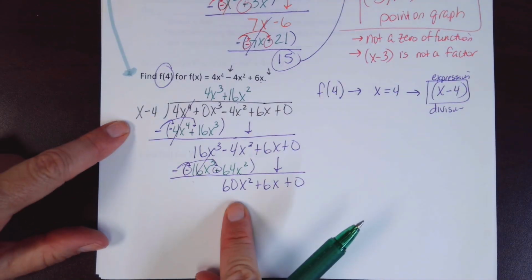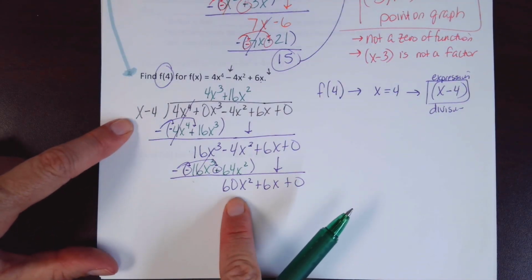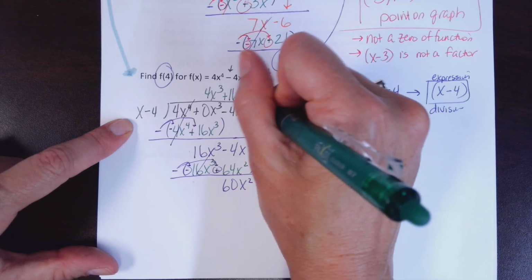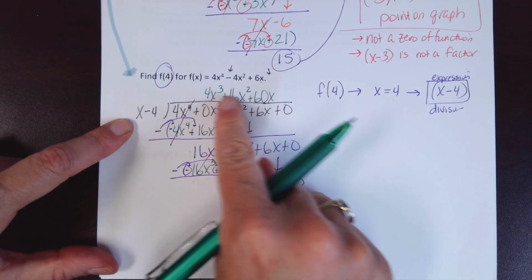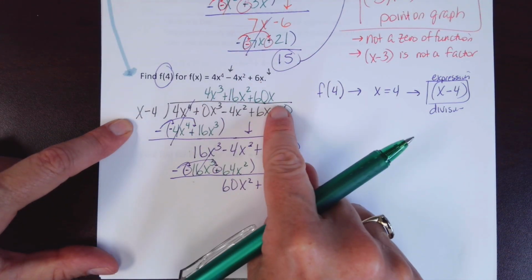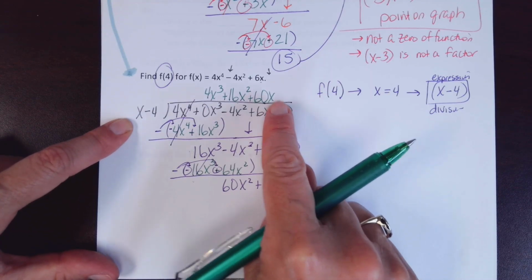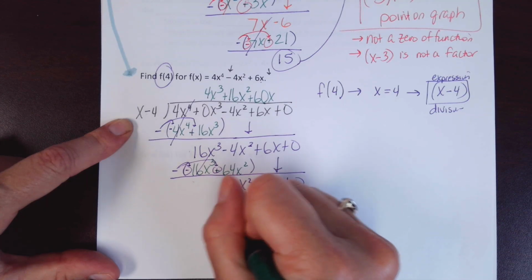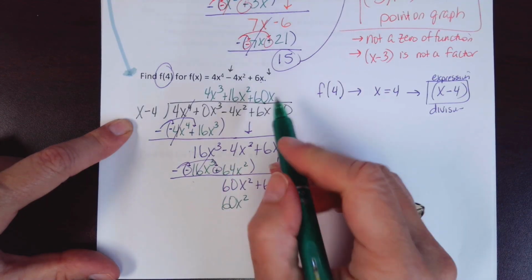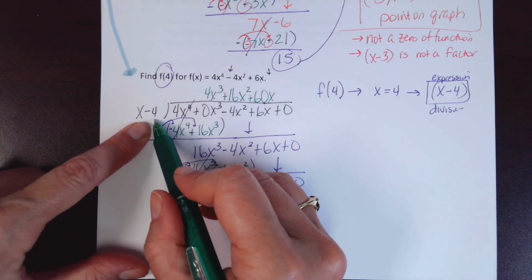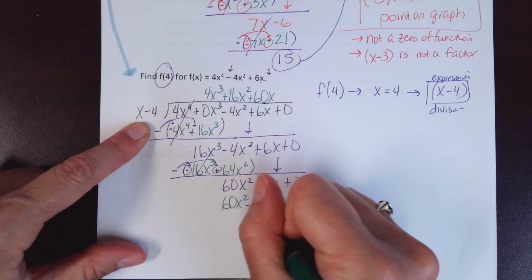Cycle through again. What times x gives me 60x squared? Well, that's going to be a positive 60x. It's not always going to be plus up here. I'll tell you that right now. Sometimes you're going to have negatives, so pay attention to the sign. 60x times x gives me that 60x squared. That matches. 60 times a -4 is a -240x.